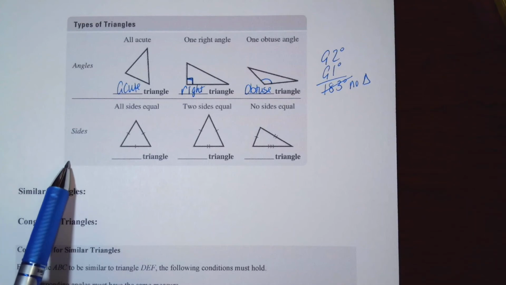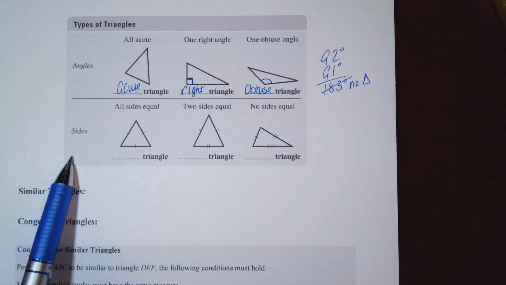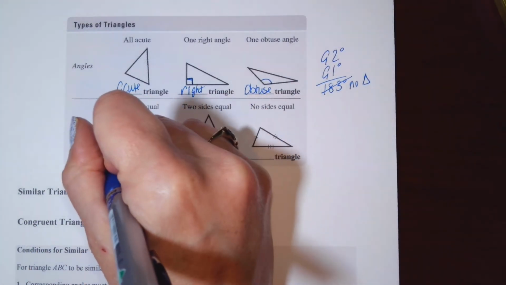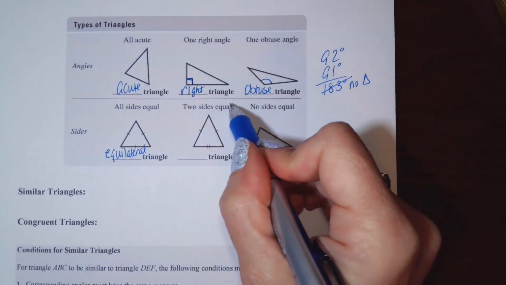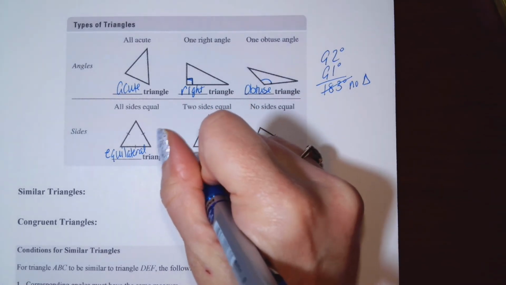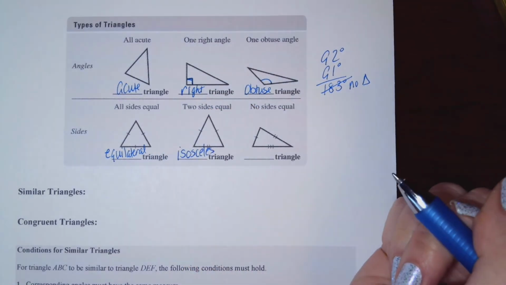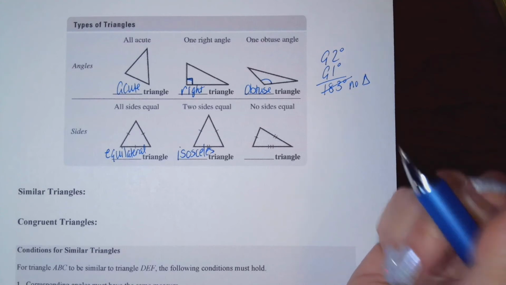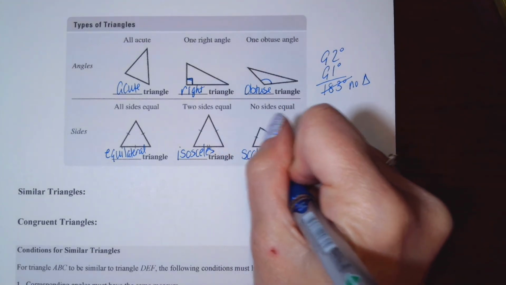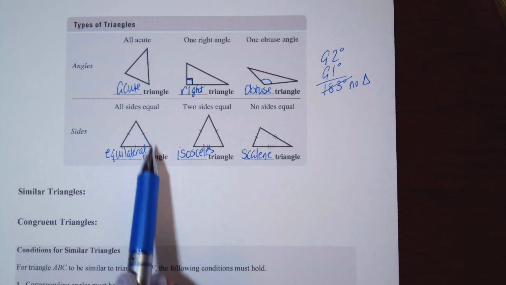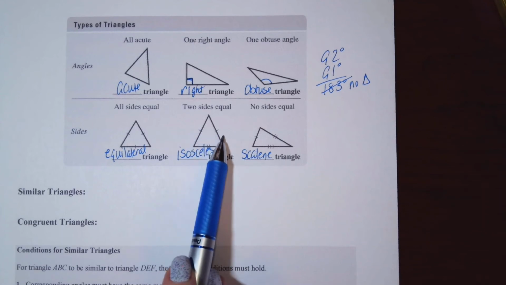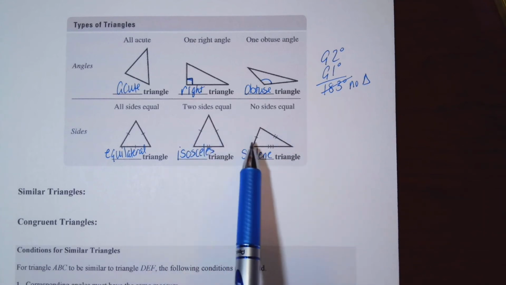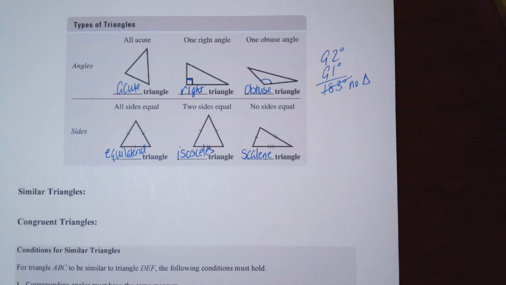The other way to classify triangles is by the lengths of their sides. If all three sides are equal, it is an equilateral triangle. If two sides are equal, it's isosceles. And if no sides are equal, all three sides are different lengths, it's scalene. And you can see the marks. If the sides have the same number of tick marks, they're all the same length. For here, these two sides each have one tick mark, they're the same length. Here, my scalene triangle, each side has a different number of tick marks, designating that each side has a different measure.